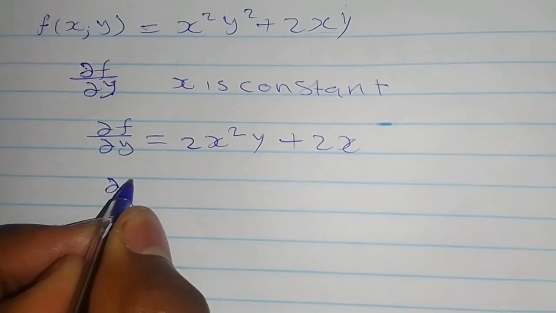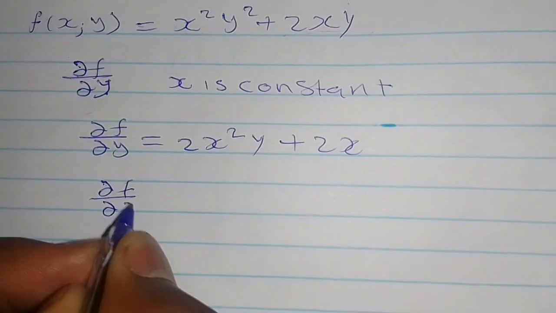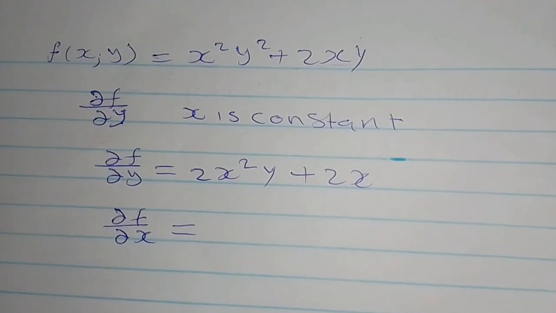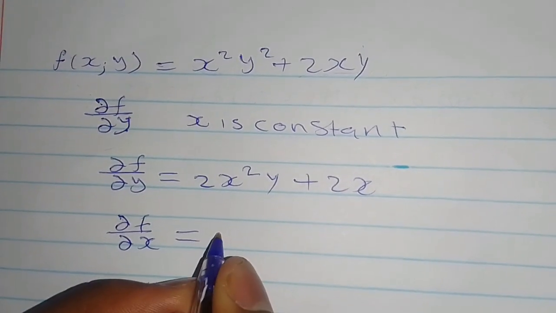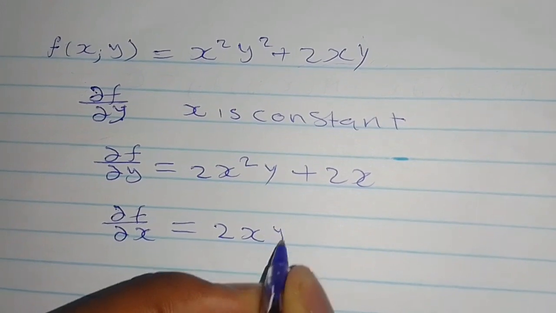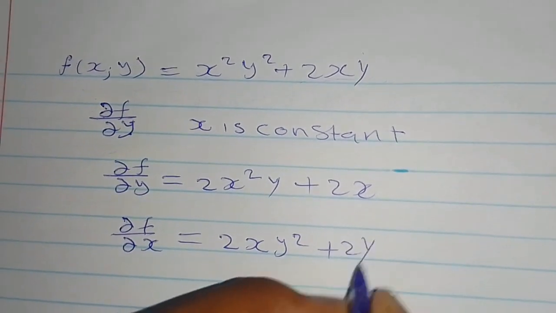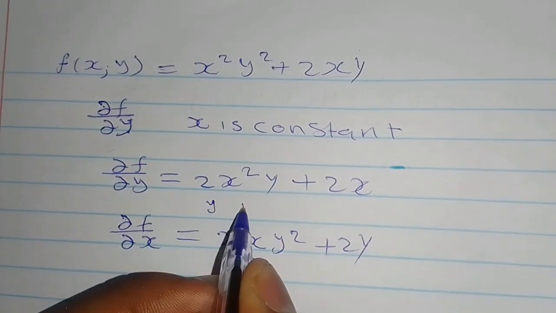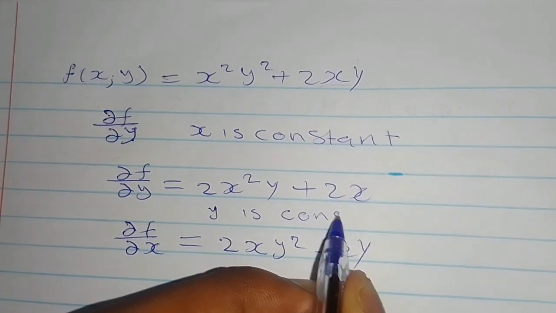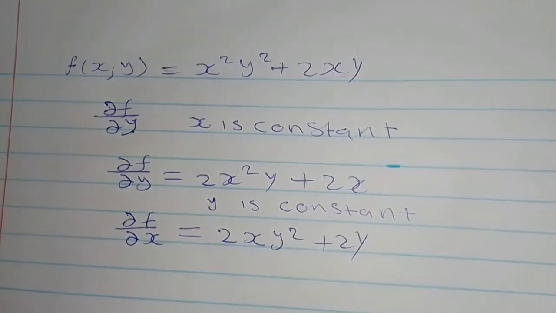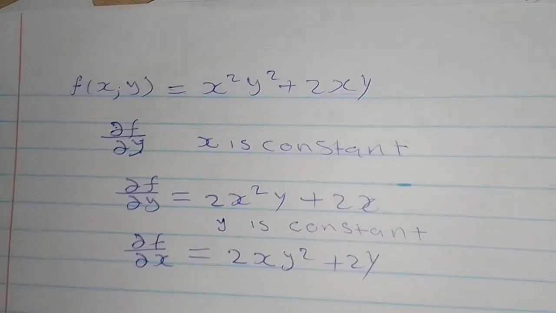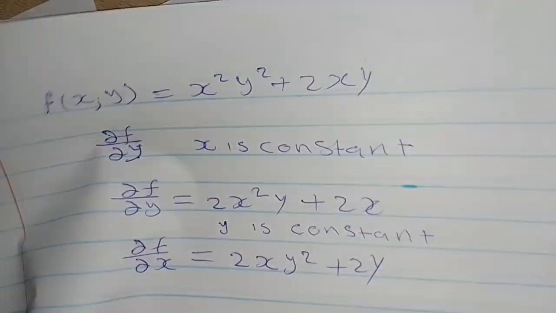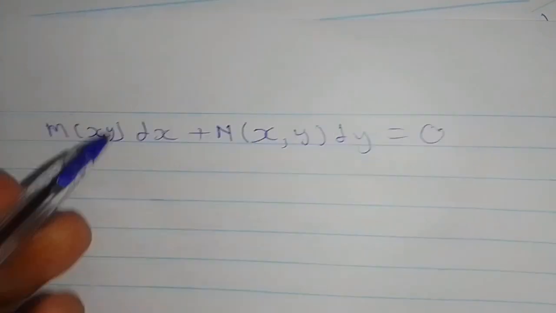To check if you understand, you can try to find the partial derivative of f with respect to x and check if you get it. Just pause the video and try. Then it will just be 2xy squared plus 2y. With this one, y is a constant. So this is the key idea, and that's all about partial derivatives. I don't technically need to upload a video on partial derivatives. It's just that.